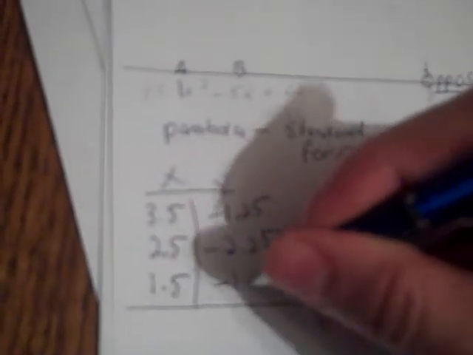Now 2.5, so I got 1, and I'm going to put 2.5. Minus 5, and then 2.5, plus 4. Negative 2.25. And then 1.5 in again, so we got 1, and then 1.5 to the second. Minus 5, 1.5, plus 4. Okay, negative 1.25.